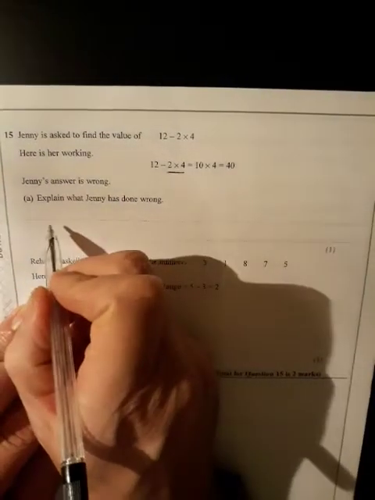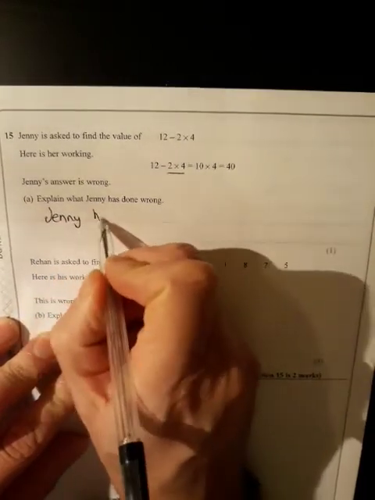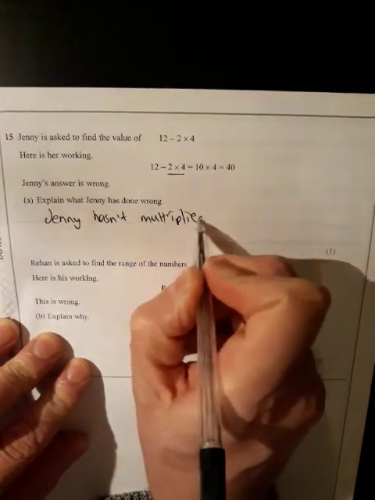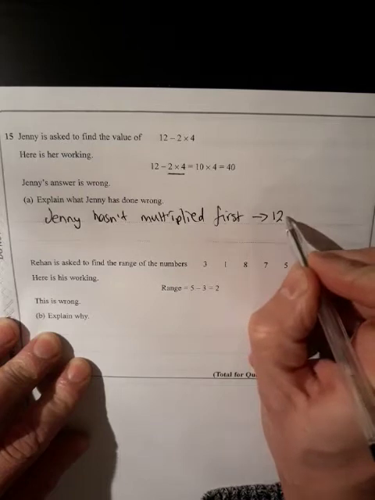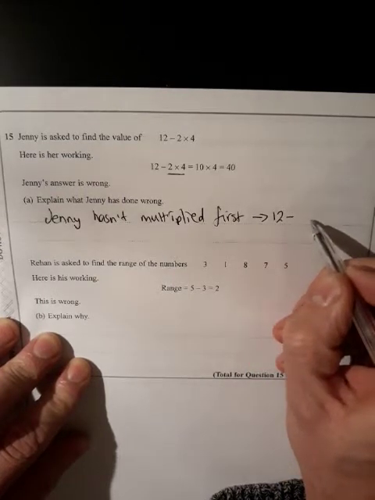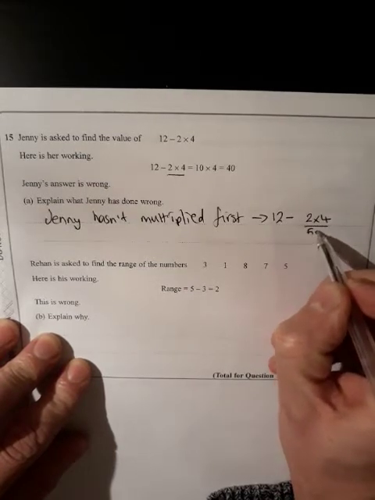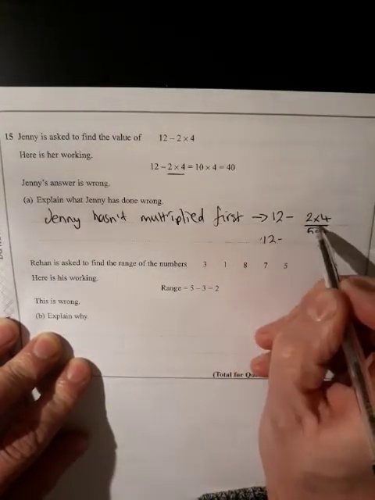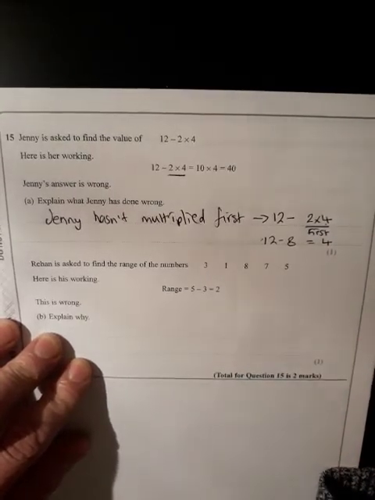Okay, so Jenny hasn't multiplied first. To see what it would mean, it's 12 subtract, but we should have done 2 times 4 first. That would give us 12 minus 2 times 4, which is 8, giving us the correct answer of 4. So that would give us a full mark there.